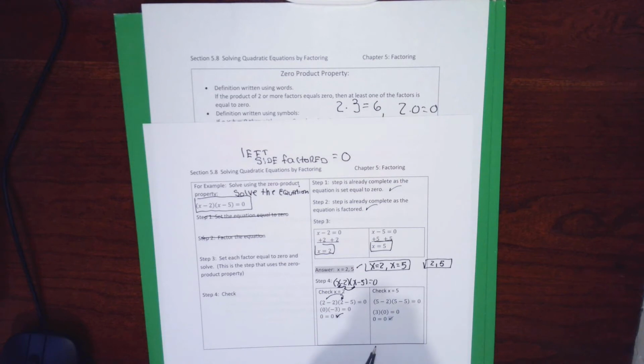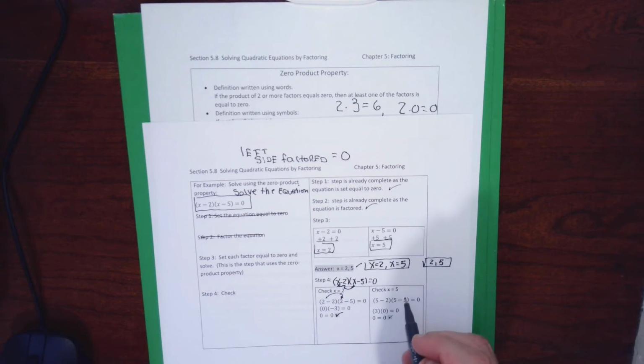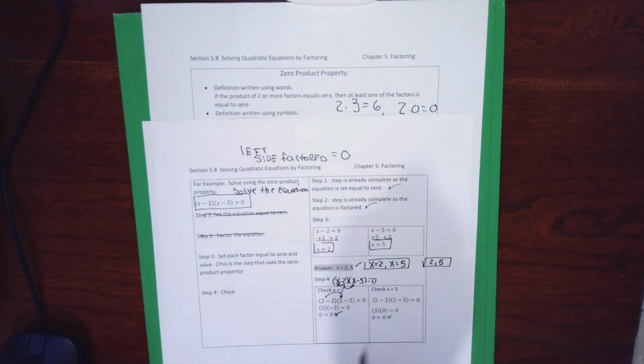Similarly, plugging 5 in for the x's in the original problem, I get 5 minus 2 times 5 minus 5 equals 0. The 5 minus 2 is 3. The 5 minus 5 is 0. Here's where the zero factor property comes in. The only way, if I multiply two numbers, that you can get 0 is if one or the other is 0 or both is 0. And on the left-hand side now, if I multiply 3 times 0, I get 0. So the left-hand side and the right-hand side wind up equaling each other, so I know my answer is right.